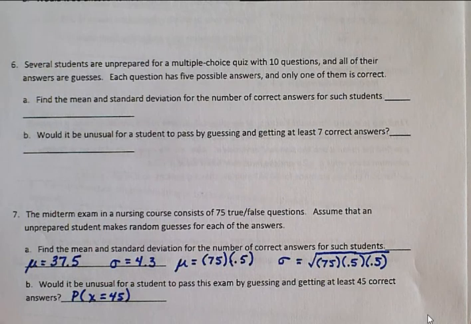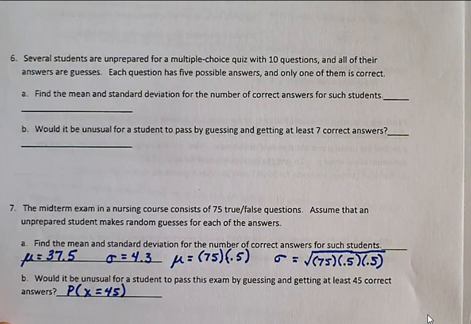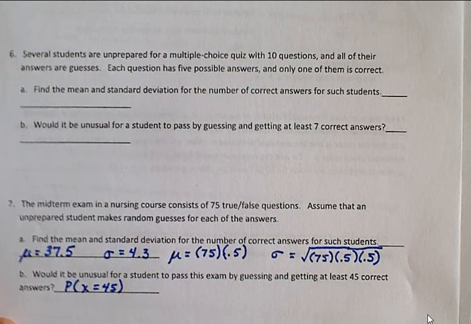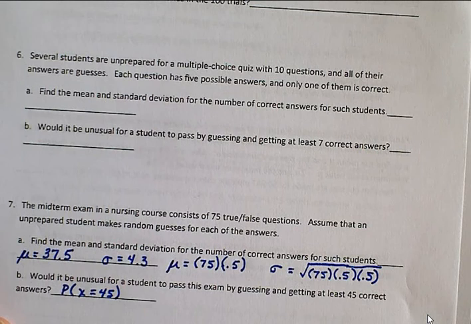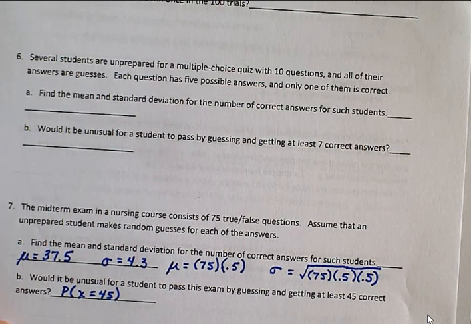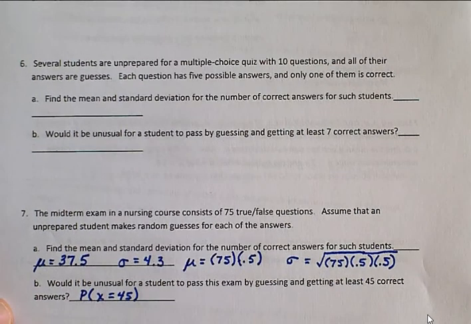So if it's unusual, then it would be above the maximum. By passing. Failing would be like below the minimum.